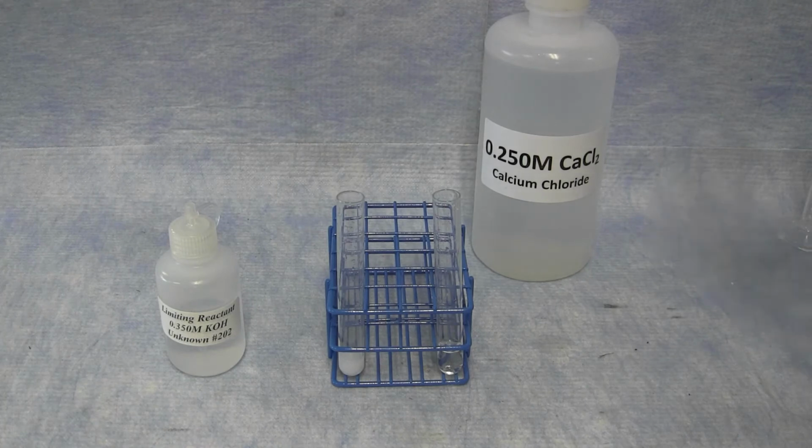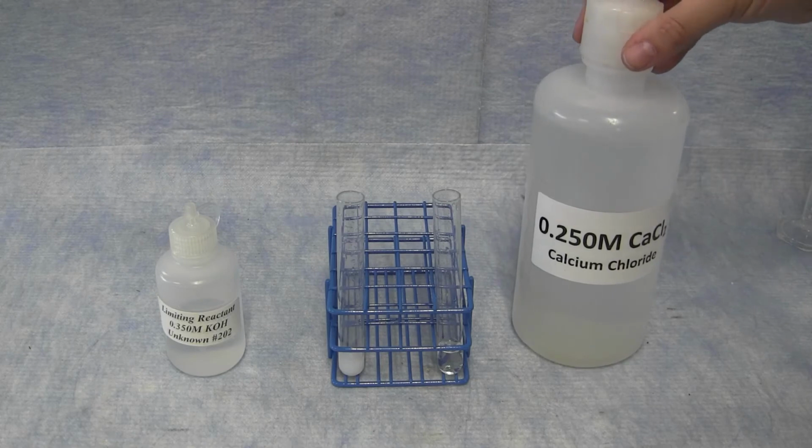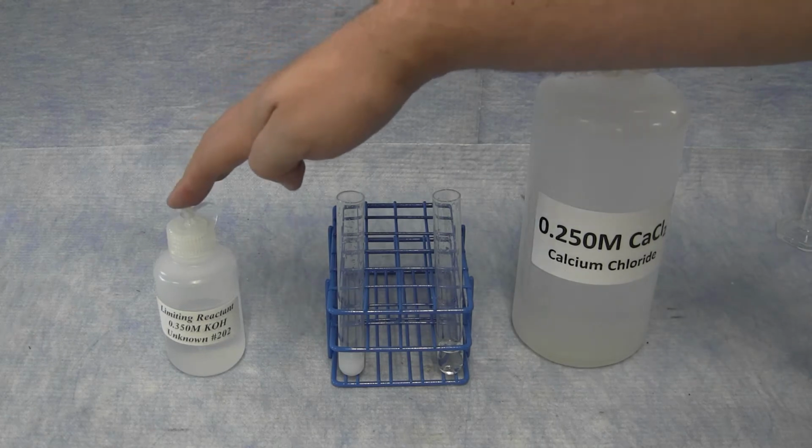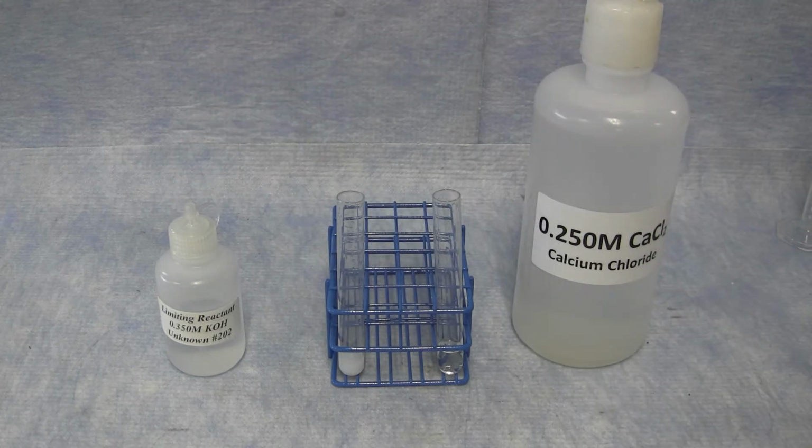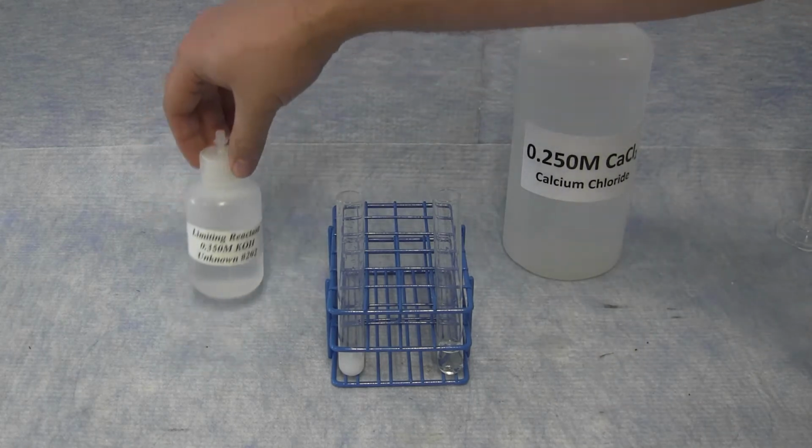From the concentration of both the potassium hydroxide and the calcium chloride, you can determine the moles of each present in the initial reaction. Using what you've identified as the limiting reactant, you can determine how many moles of the limiting reactant there is and how many moles of the solid calcium hydroxide would be present in the precipitate.